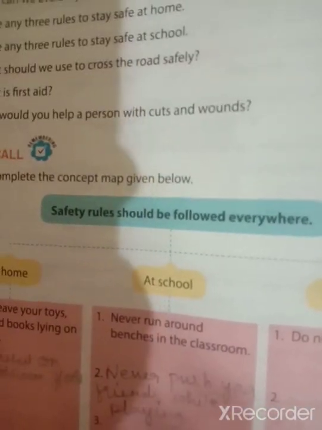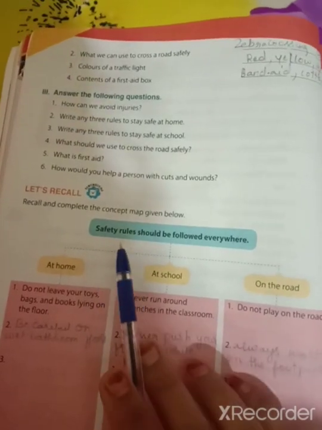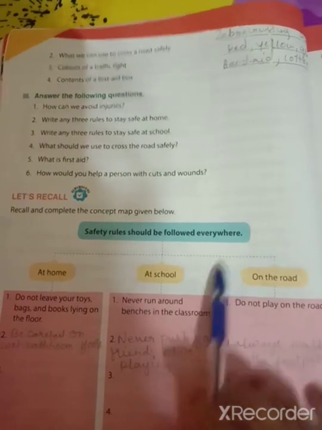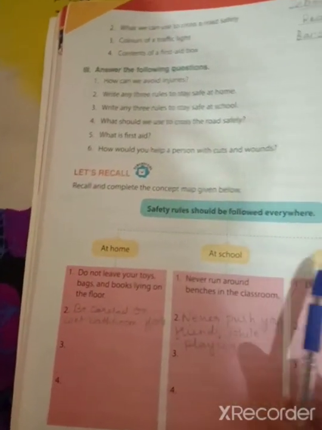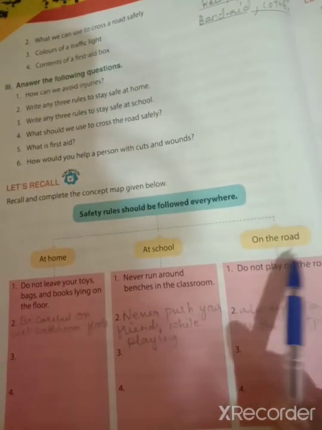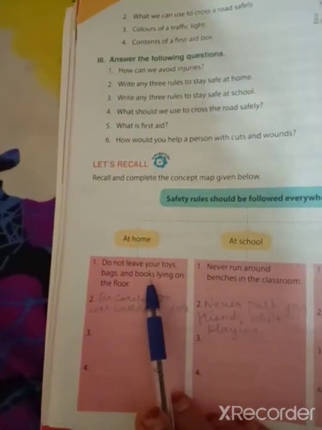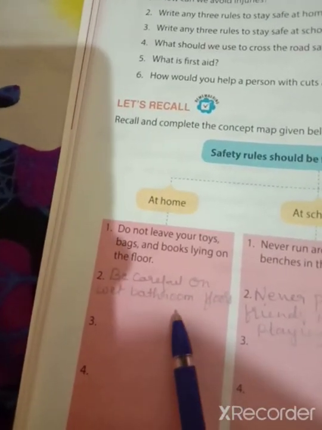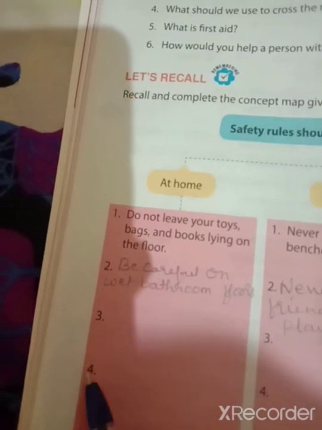Okay, children. Now we shall move on to the last part, which is the safety rules that should be followed everywhere. Here they have given a chart: at home, at school, on the road. They have also done the first one for you, and I have written the second one: be careful on wet bathroom floor. You will write the third one and fourth one.